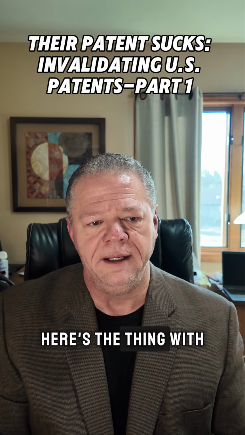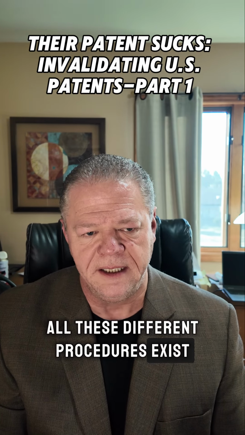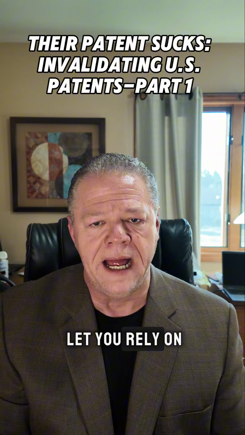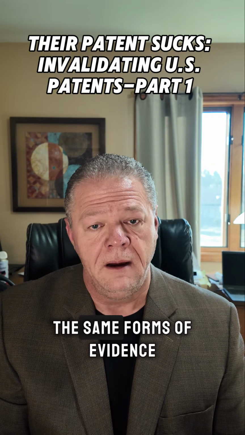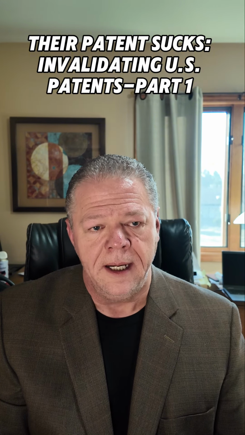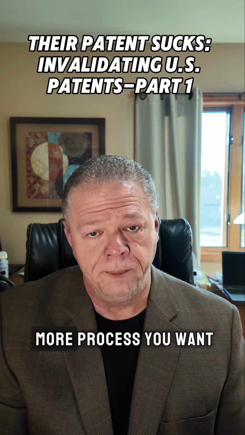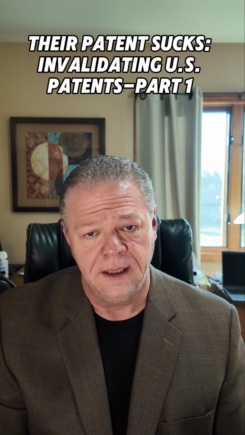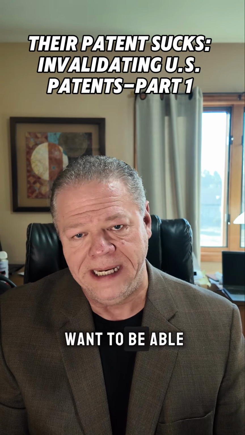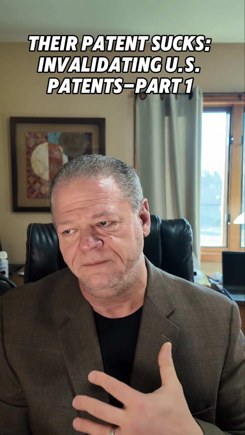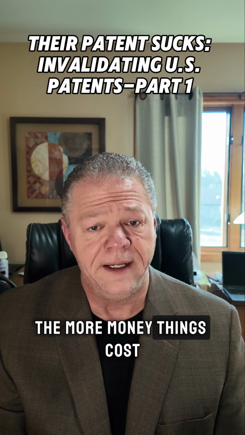Here's the thing. These different procedures exist, but they don't all let you rely on the same forms of evidence. In the law, the more process you want, the more rights you want to be able to vindicate, or the more forms of evidence you want to rely on, the more money things cost.